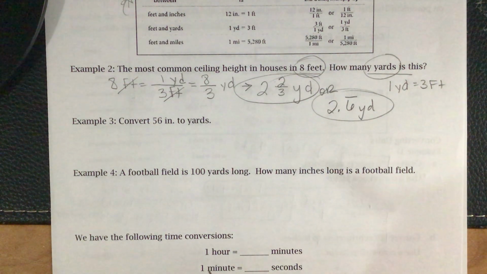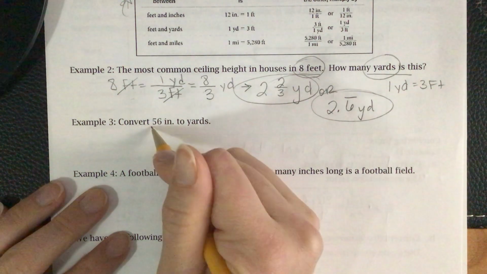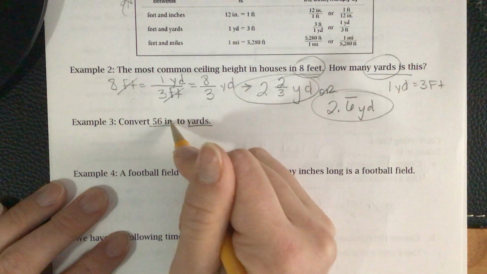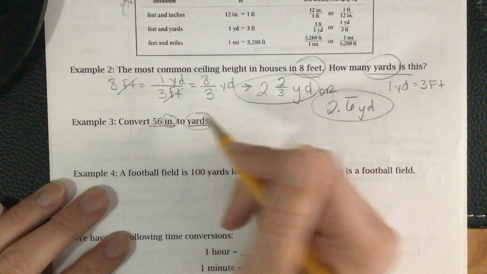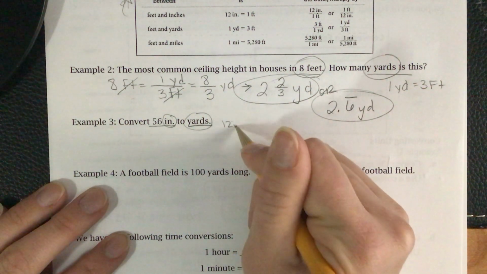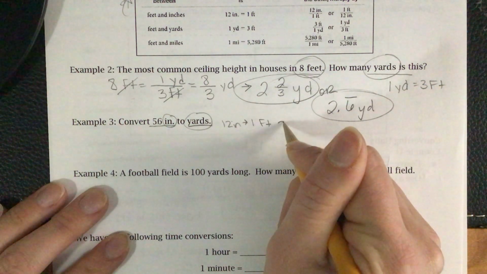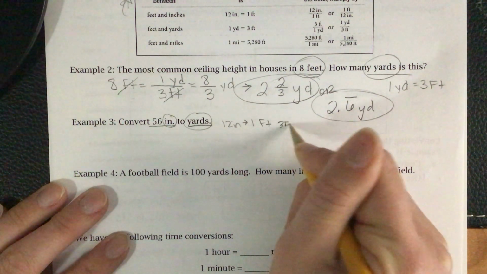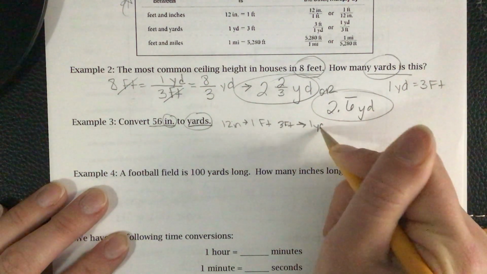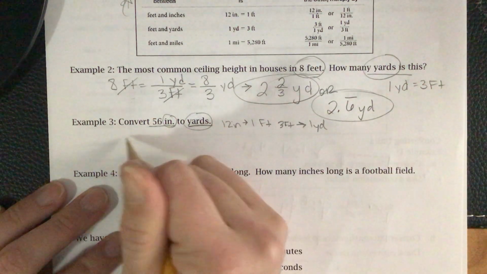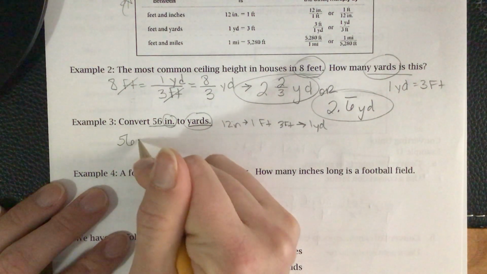Let's convert 56 inches to yards. 56 inches. Well, what do we know about inches and what do we know about yards? I know there are 12 inches in 1 foot, and then I know that every 3 feet is 1 yard. So we might have to do more than one conversion. Let's start with what we know. We know 56 inches.